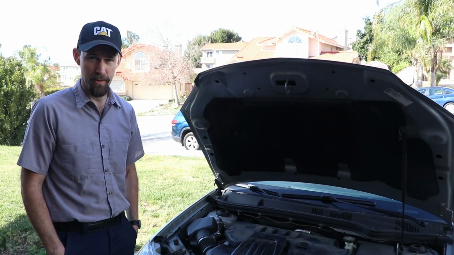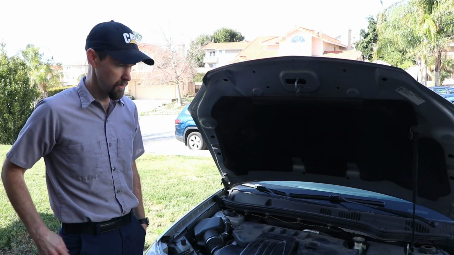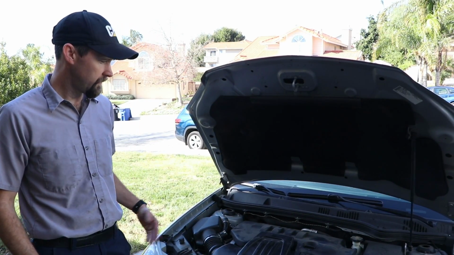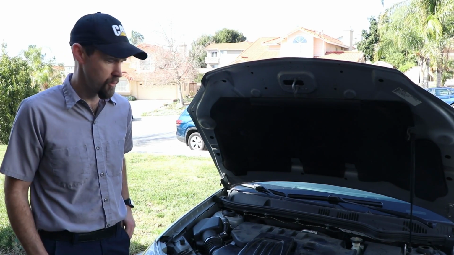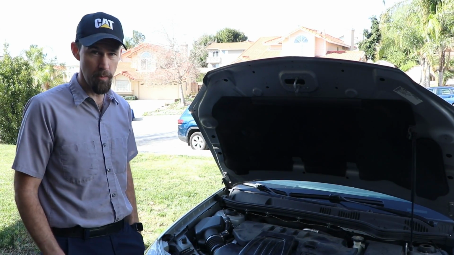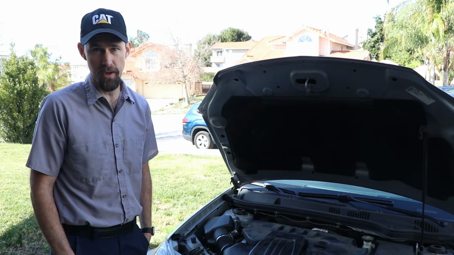He put a big hole in the oil pan and leaked all the oil out. So what happened was the car went into protection mode. It shut the engine off, wouldn't let him run it anymore, and we replaced the oil pan, put it back together, got the oil put in there, everything is good.